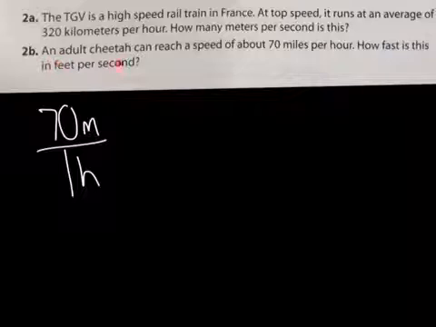2b, an adult cheetah can reach a speed of about 70 miles per hour. That's incredibly fast. That's faster than a car, boys and girls. I mean, a car on the highway. How fast is this in feet per second? Okay, here's my first ratio, 70 miles per hour. The first thing I want to do is find out what miles is in feet and what hour is in seconds. So let's do our first ratio.